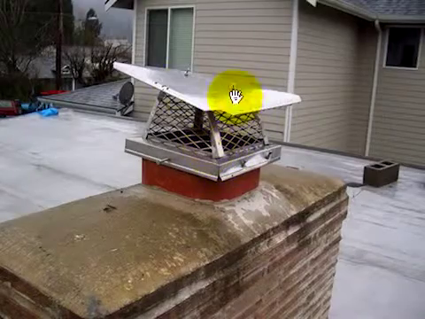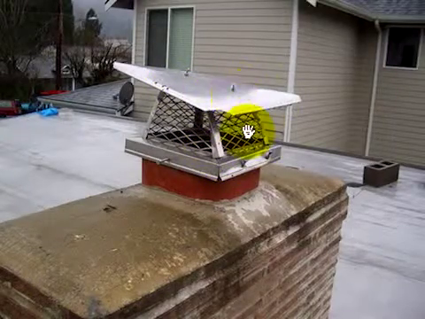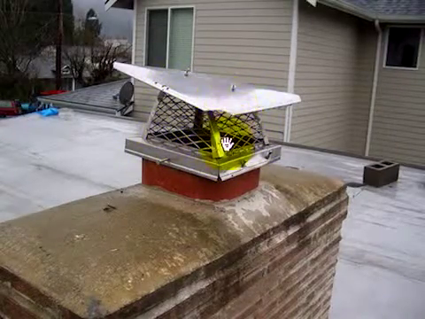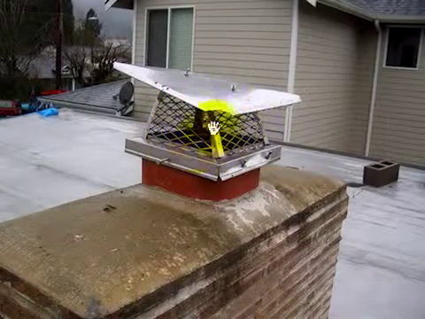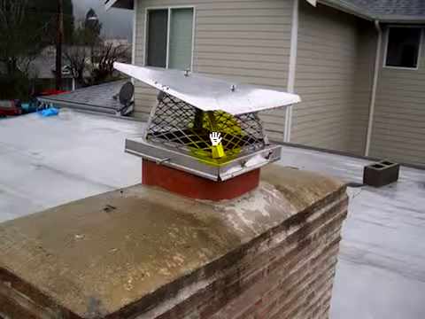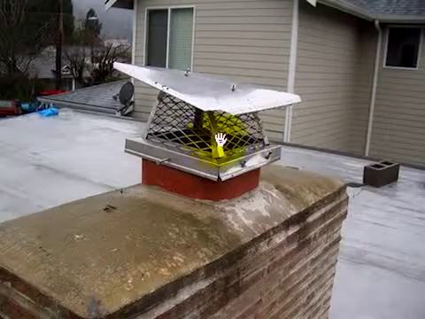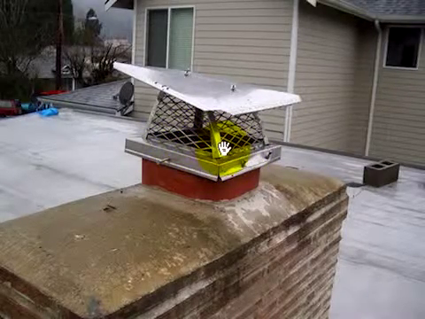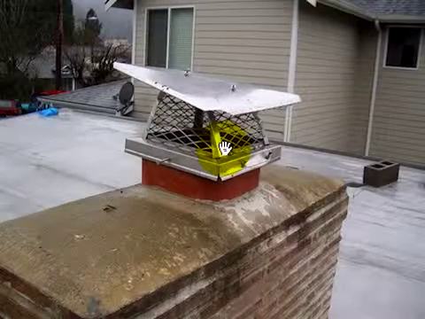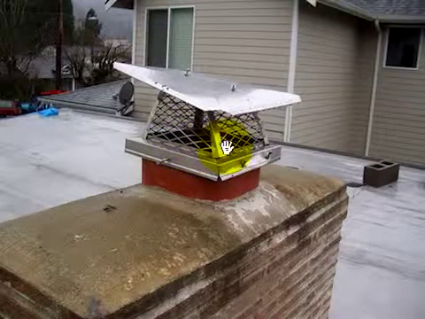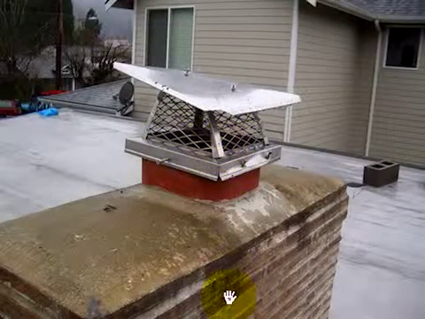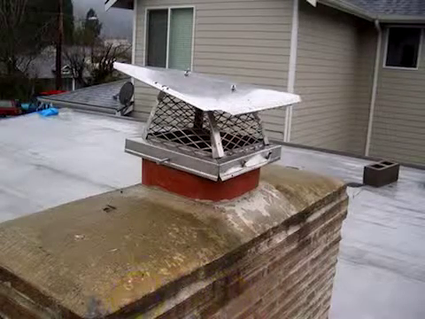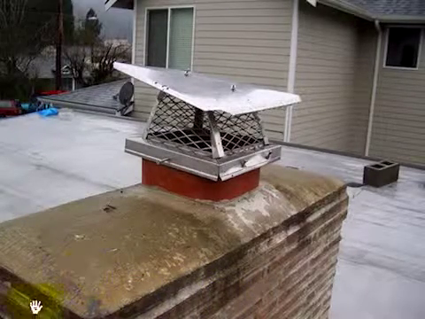On top of the opening in the liner is the weather cap. Typically there'll be a screen around the exit for the gases that serves as a spark arrestor, and if there was a flap inside the top of the liner, that would be a damper. The damper can be located here or down where the fireplace is, or better yet, both.